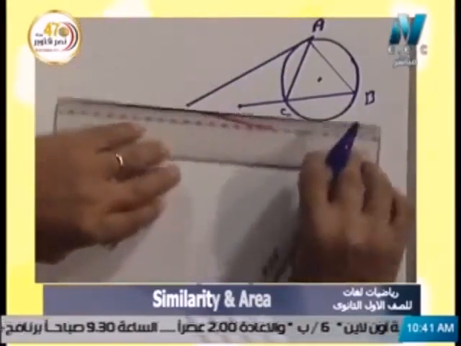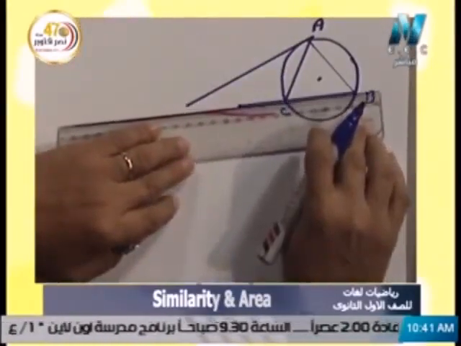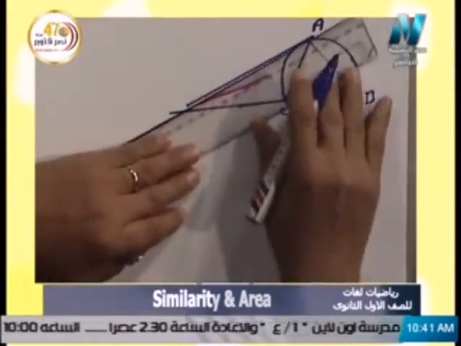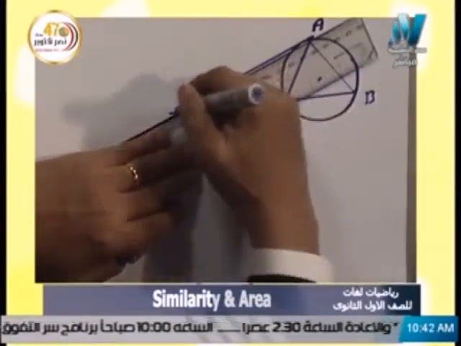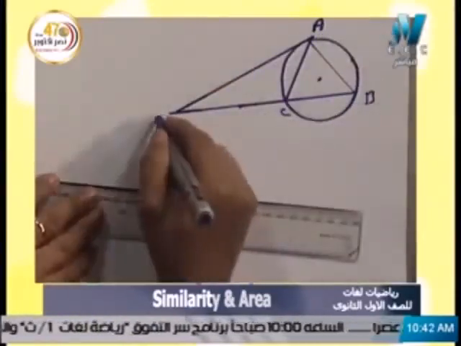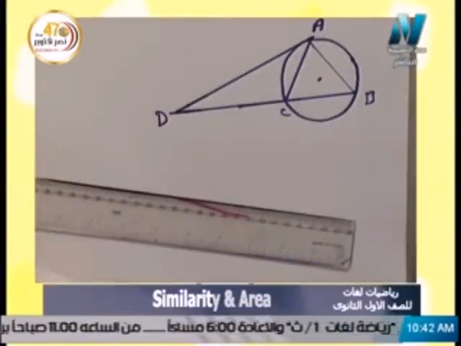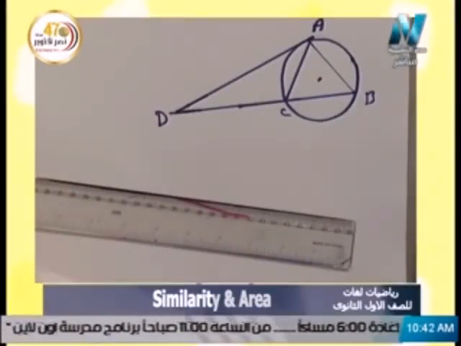We can expand BC to intersect it like that, and this is D, of course.